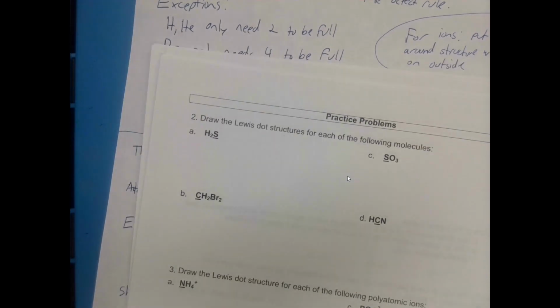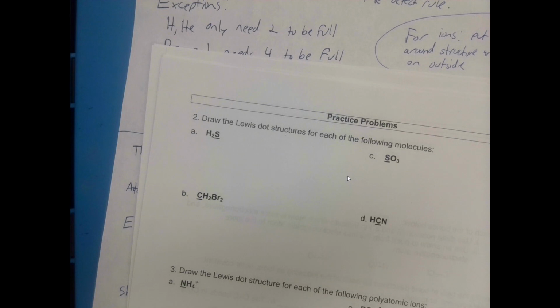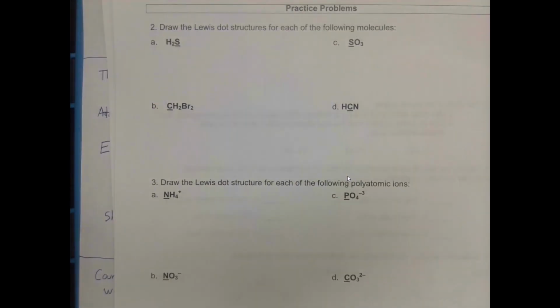So for this homework, the underlined thing is the central atom. So carbon is always the central atom. And we have one of them, so they're all going to connect to the central atom. These are ions. Remember, a plus charge tells you that you're going to remove an electron. The negative charges tell you how many electrons you're going to add.